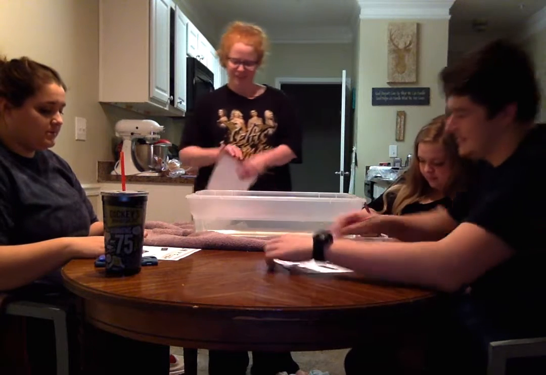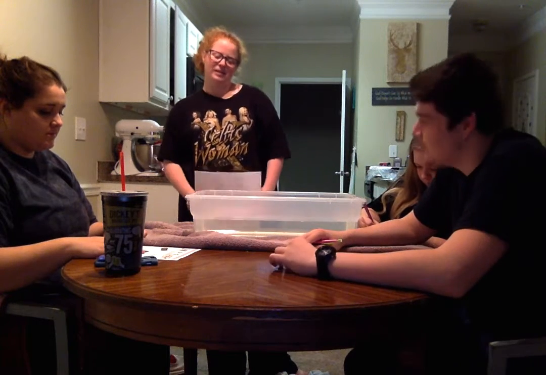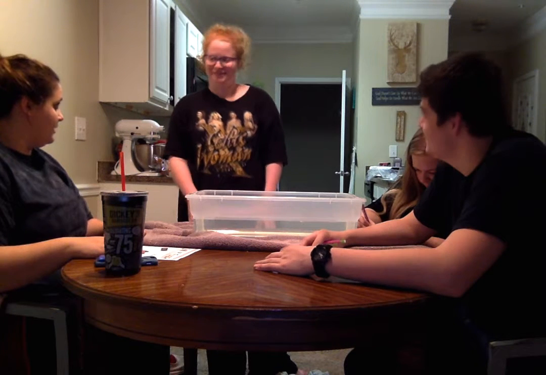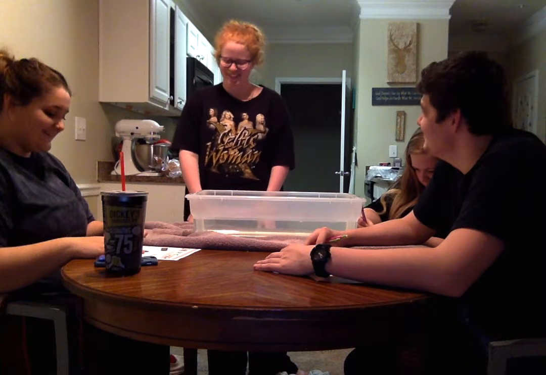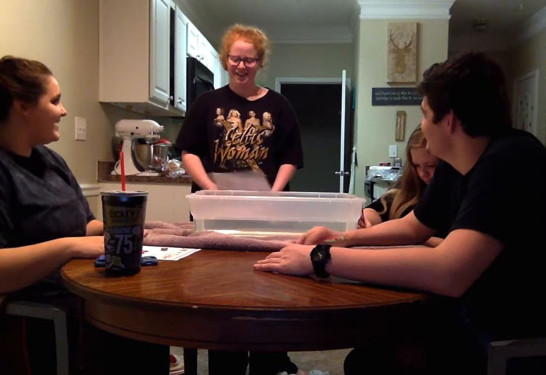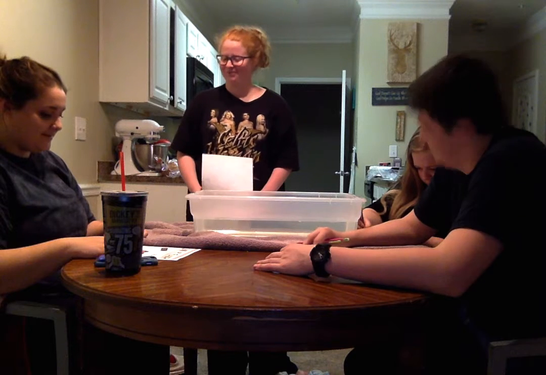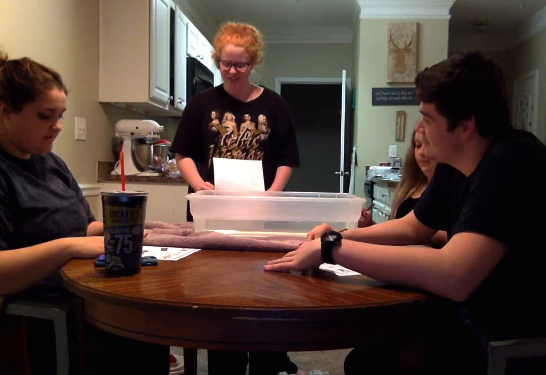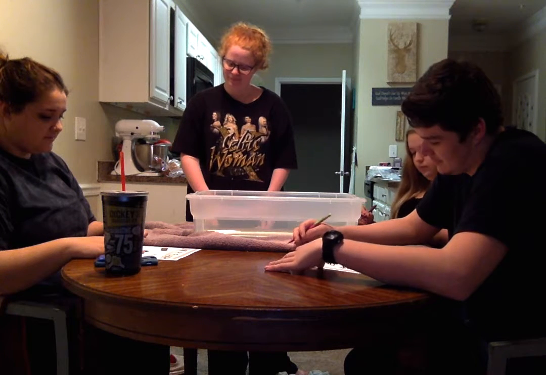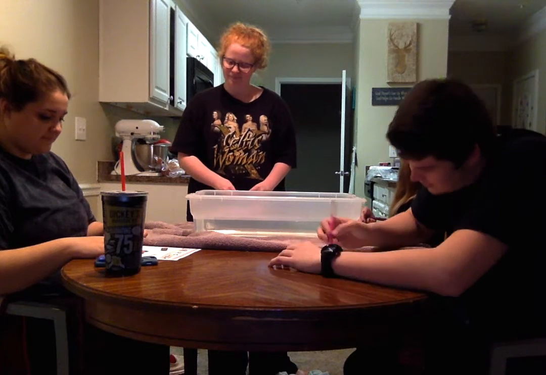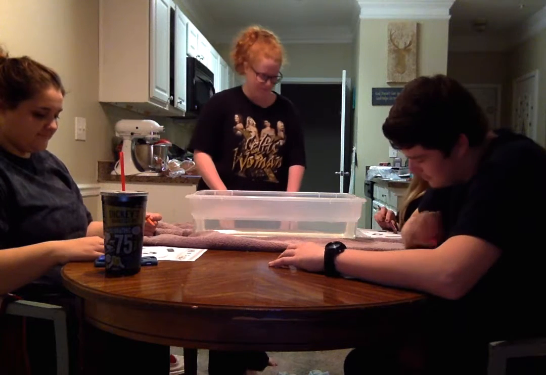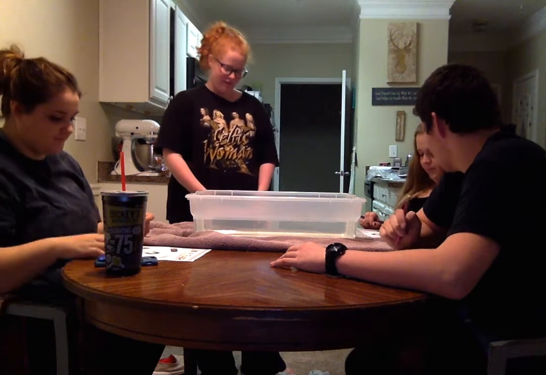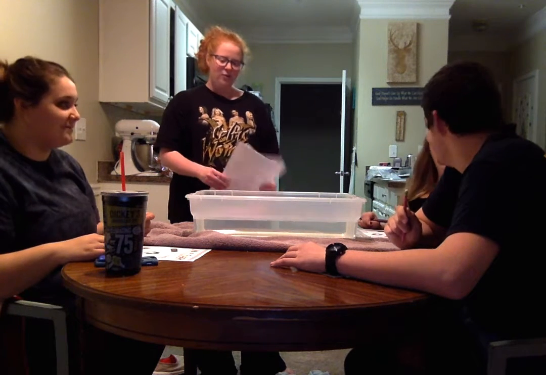Teacher, what's this? That is a magnet. It attracts metal. How does it attract metal? I will look that up for you to give you the best definition that I can possibly give you. Is it heavy? It can be, yeah. Is this a coconut? That is a bowling ball.